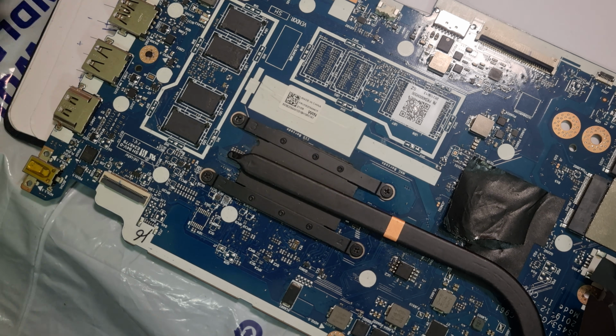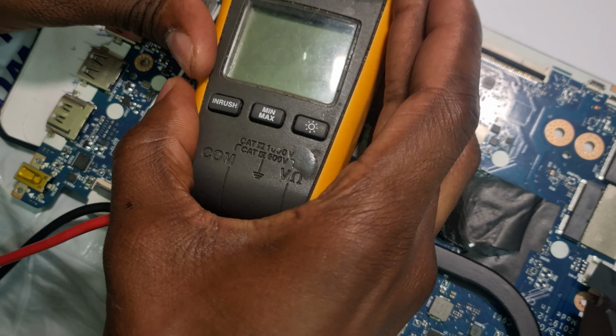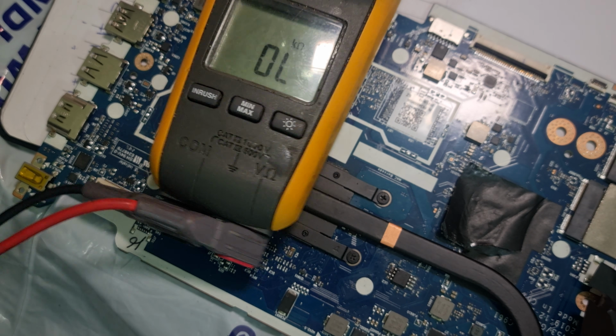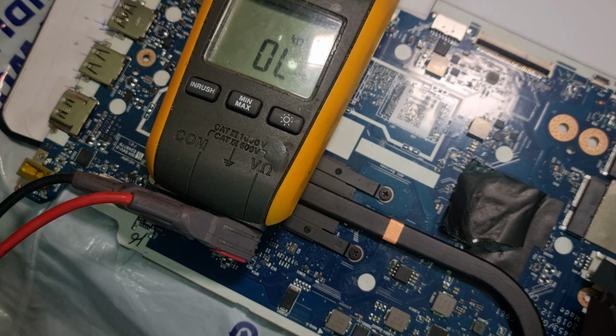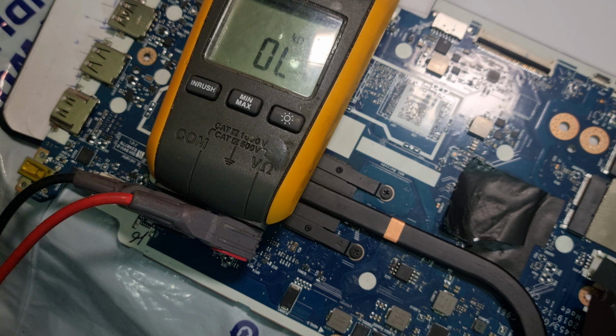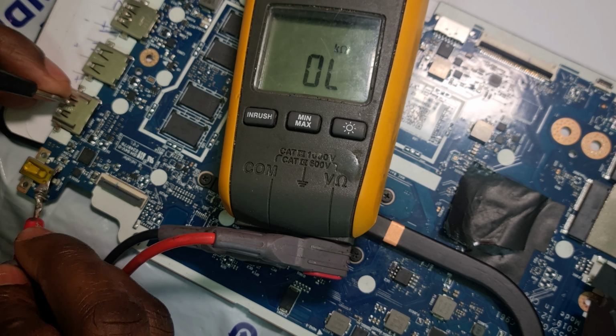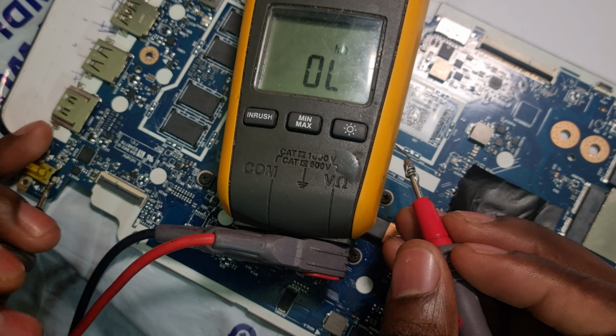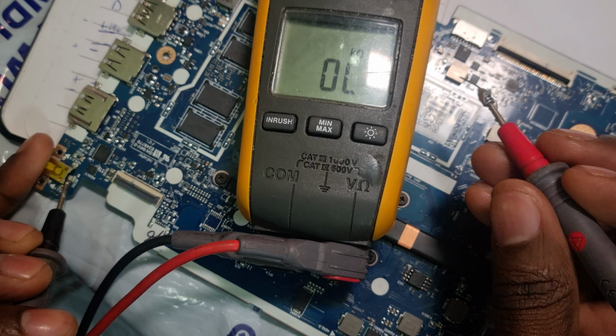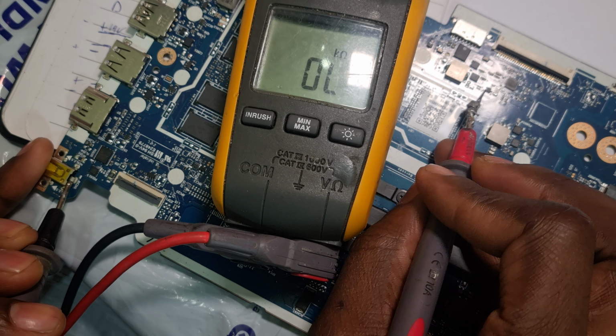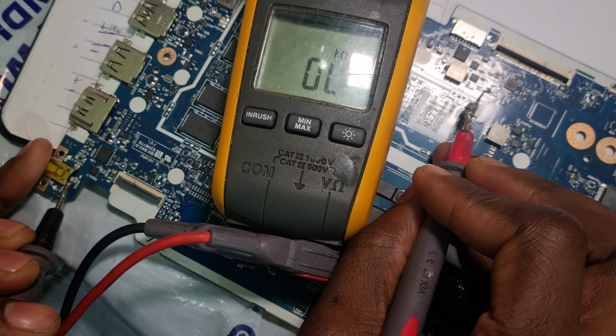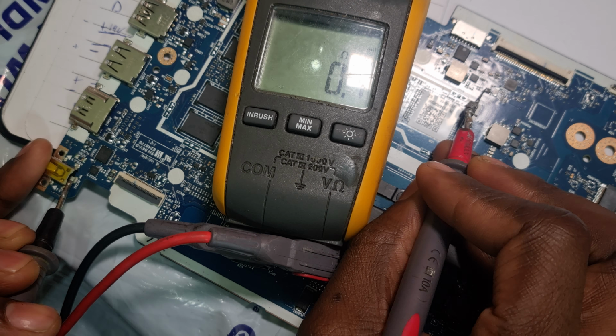I'm gonna go into beep mode. So if I measure, like this is ground, so that should be positive. Our positive is right over there. If you measure from that positive and we come measure somewhere here, there, you heard the beep, there it is.